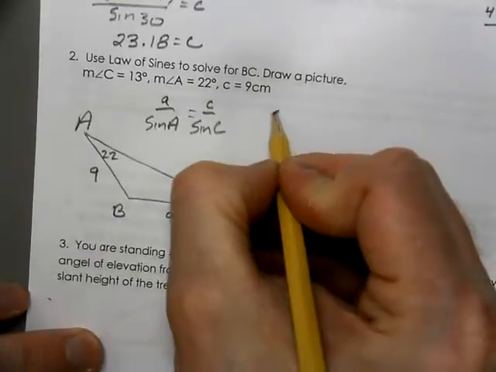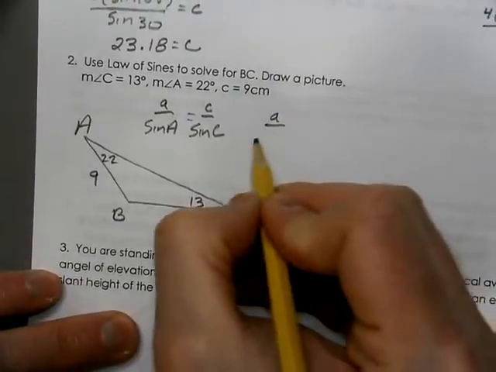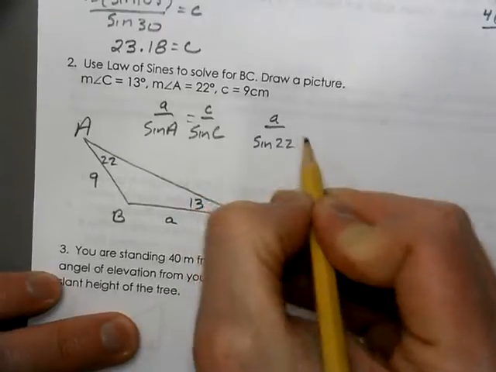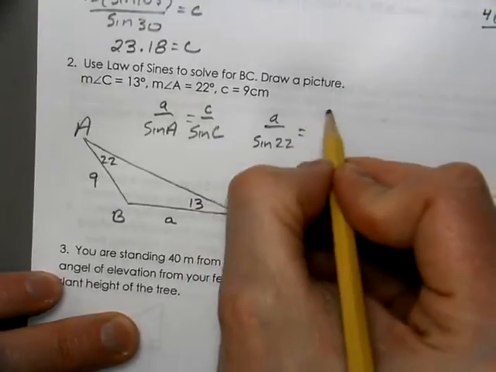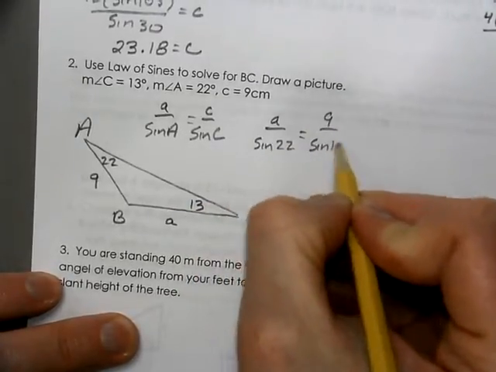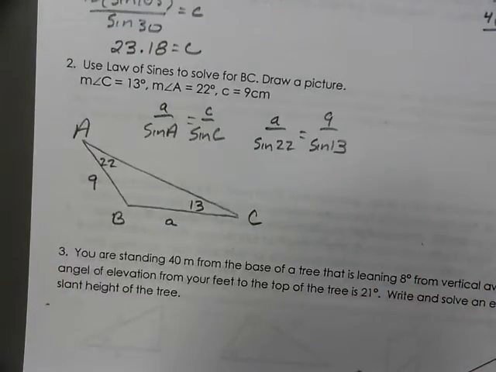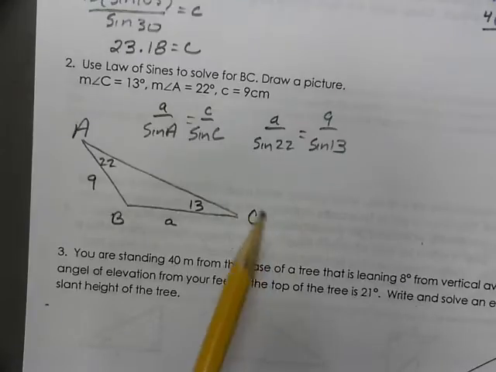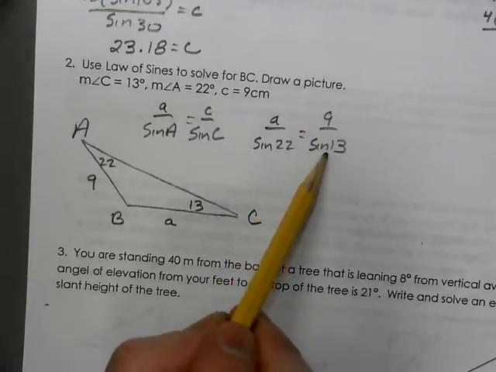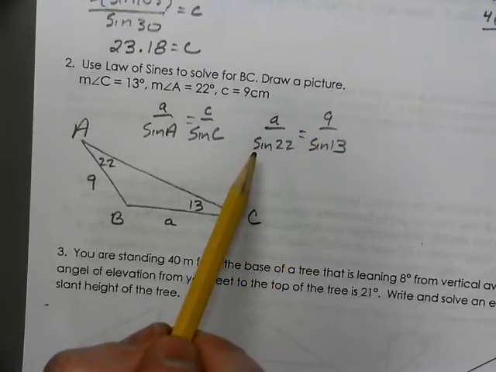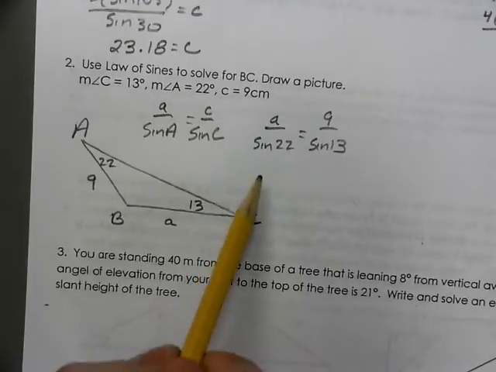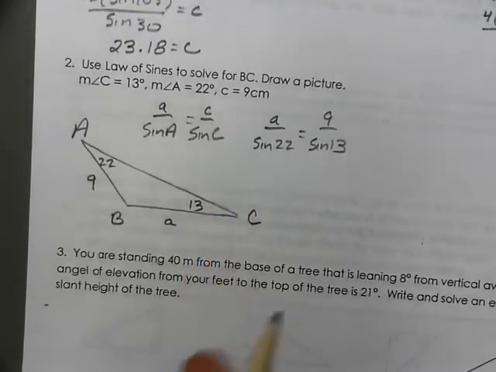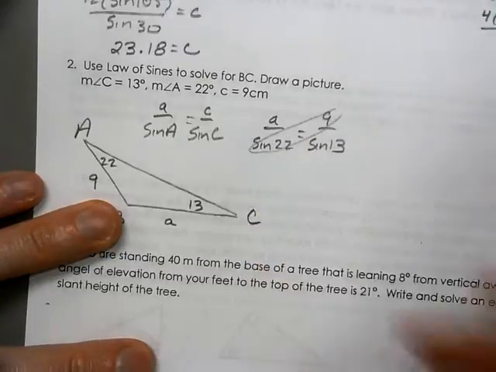So the A value is our unknown. Sine of 22 is going to equal 9 over the sine of 13. Every time you use law of sines, you've got to have one of the fractions with numbers on top and bottom. The other fraction has to have a number only on top or on bottom, but it can't be in both.